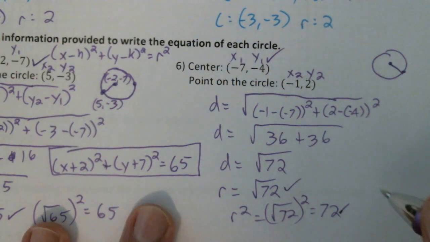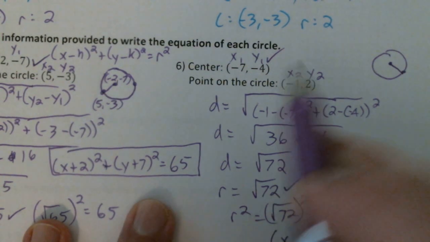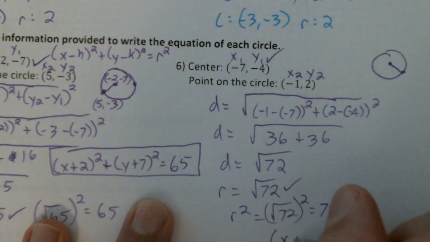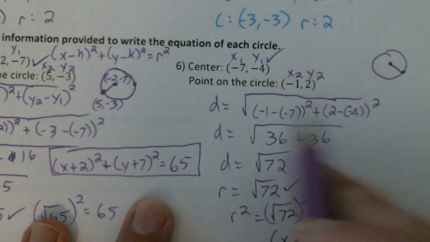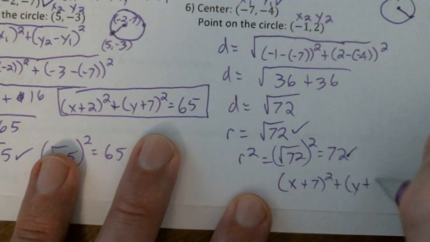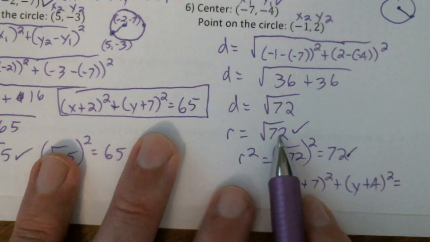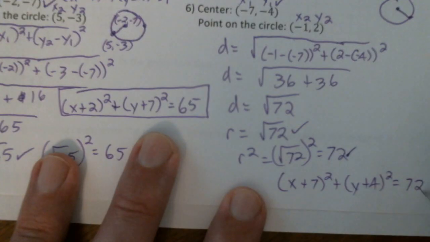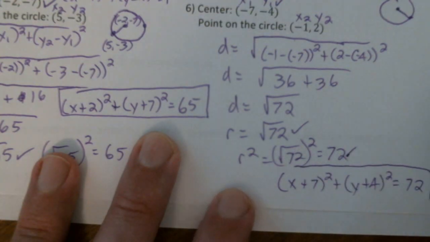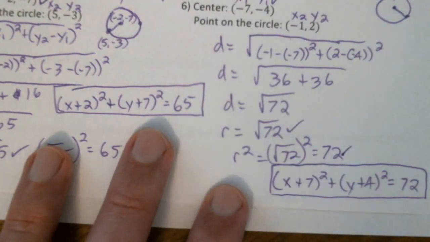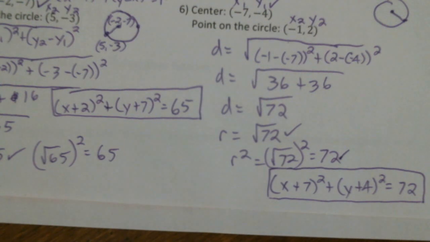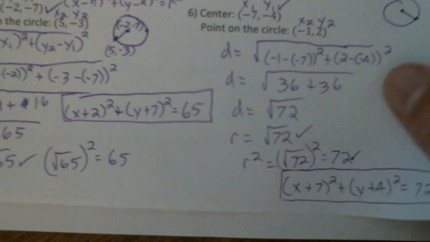Okay, so if I plug this into my equation, I'm going to have x, flip that sign, x plus 7 squared plus, flip that sign, y plus 4 quantity squared equals r squared, or the square root of 72 squared, which is 72. All right. Okay, so that's the first page. Moving right along.